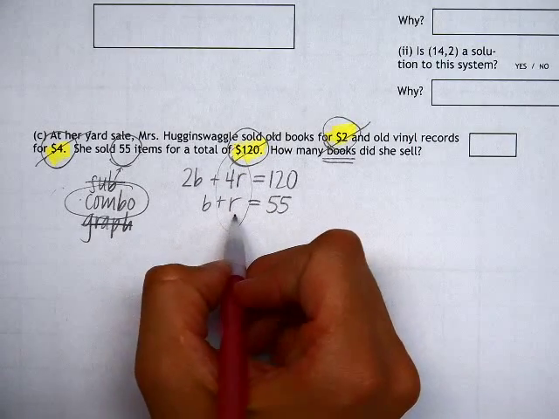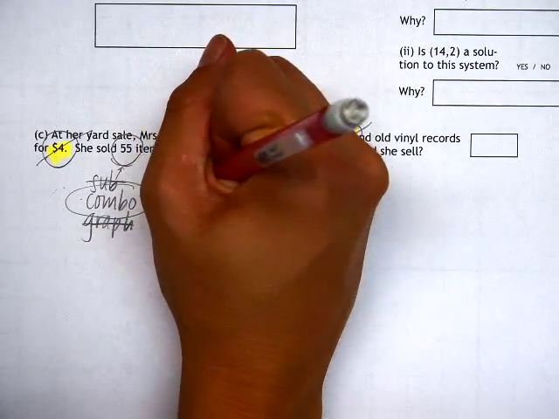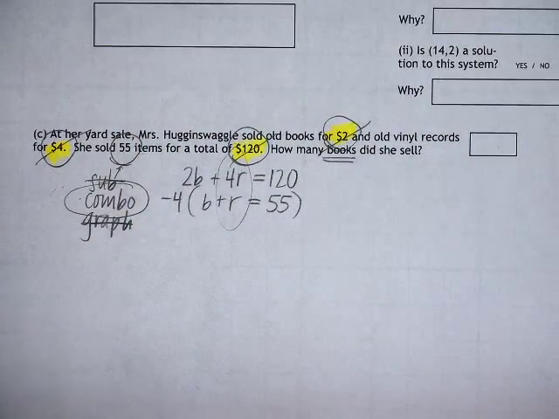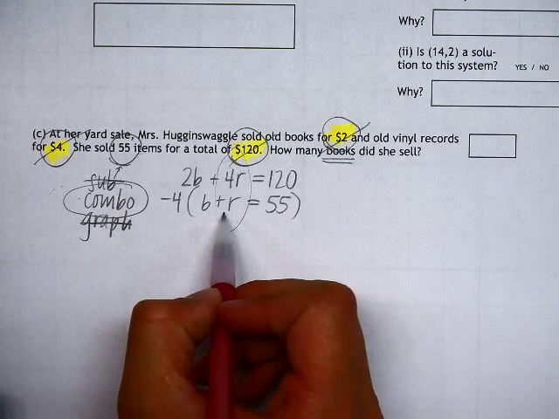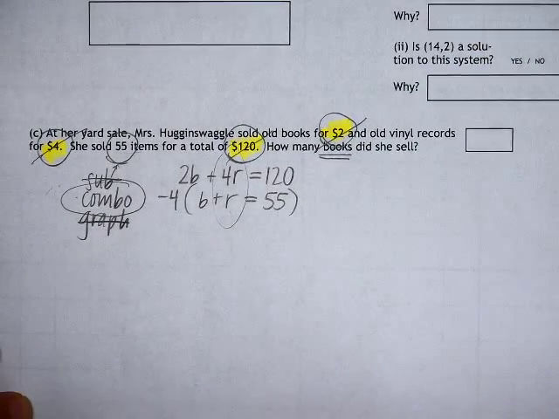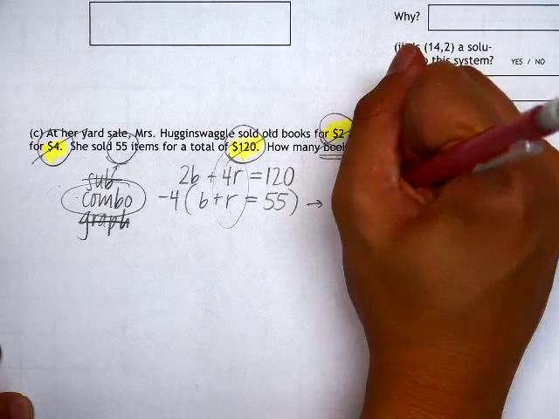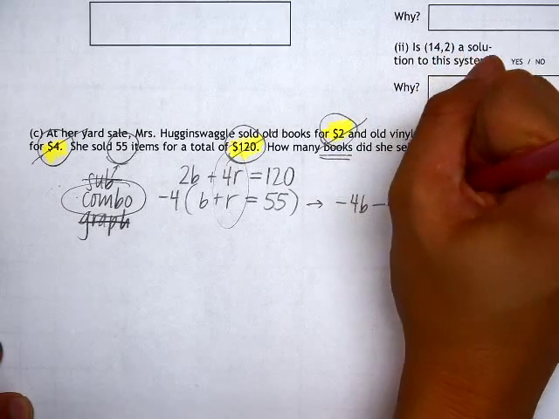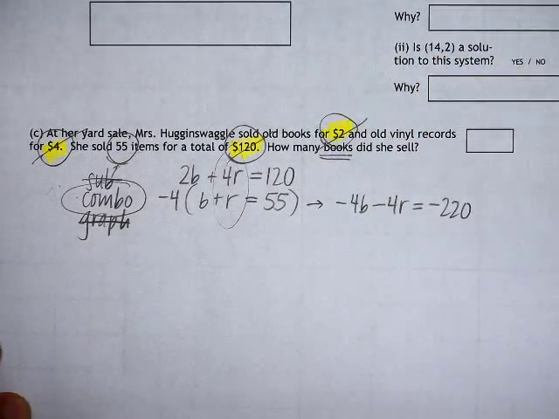We can make the bottom a negative 4r as long as we multiply the entire equation by that same number. So if we need to multiply by negative 4 to create the opposite that we need, that just means the whole row is going to multiply by negative 4. That turns this into negative 4b minus 4r equals negative 220. It's like the distributive property.